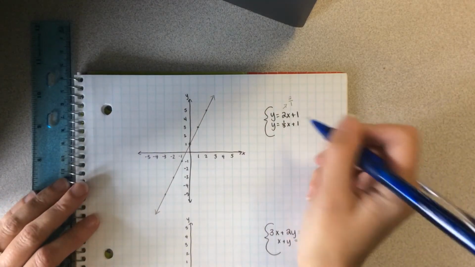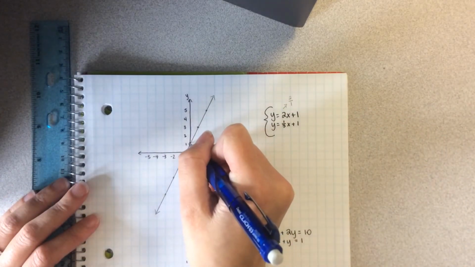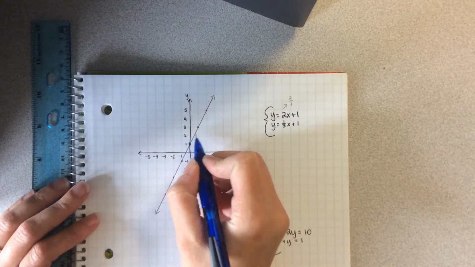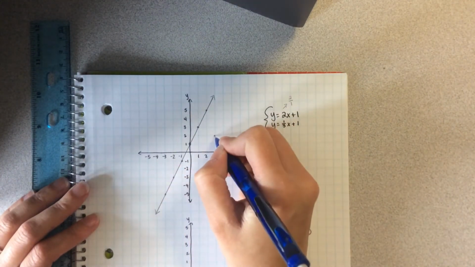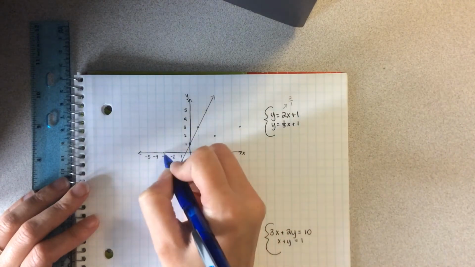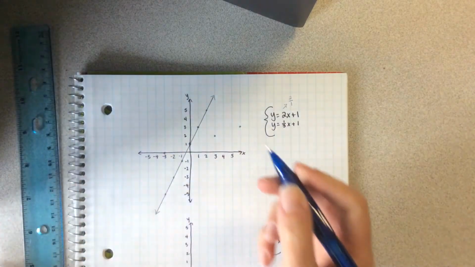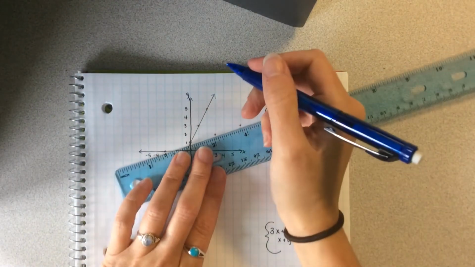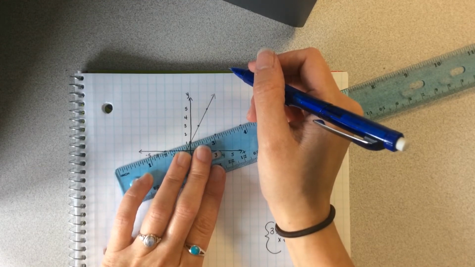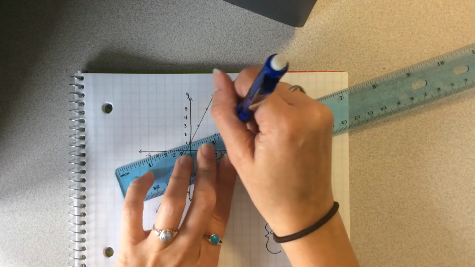All right, the second one. Again, we have our y-intercept of 1 here, and then my slope is 1 over 3, so that means I'm going up 1 and over 3. Then I can also go down 1 and back 3. So I'm going to connect those, trying to be as accurate as possible when I draw my lines.